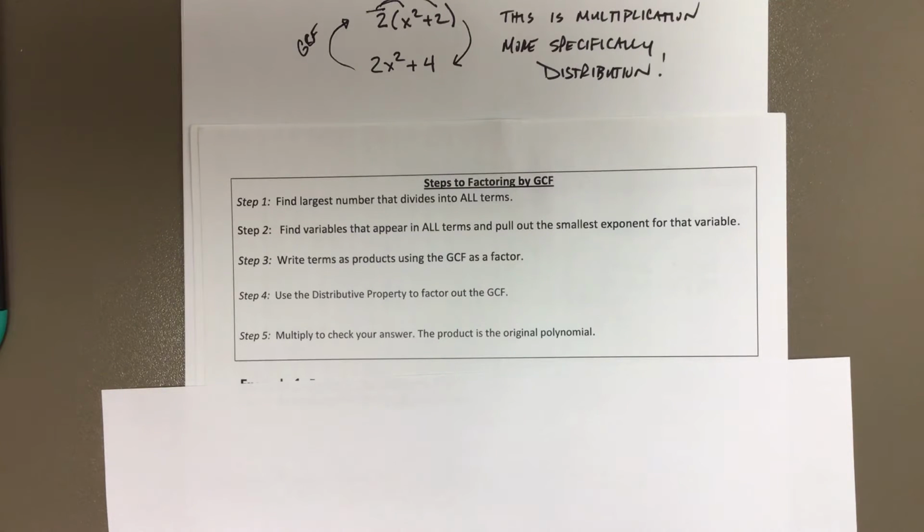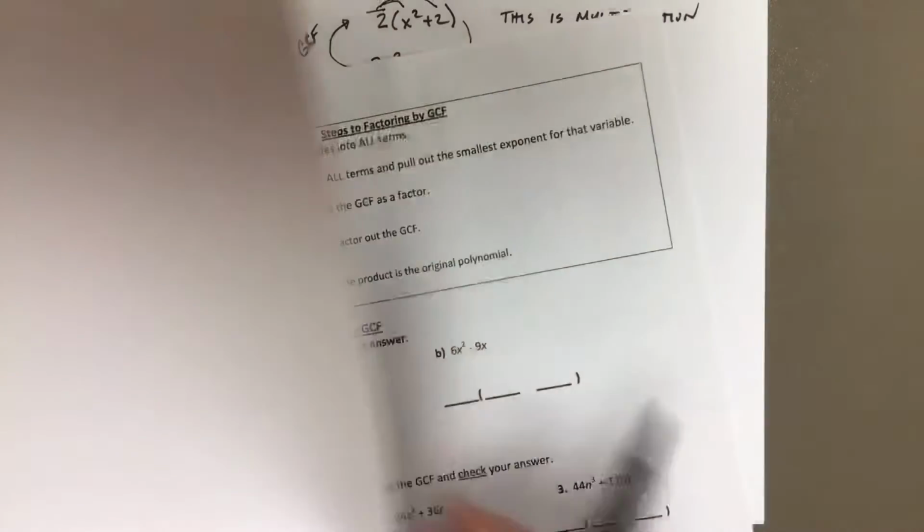Pause the video right now. Write these 5 steps down. That way then you can have it. All right, let's do a couple problems here.